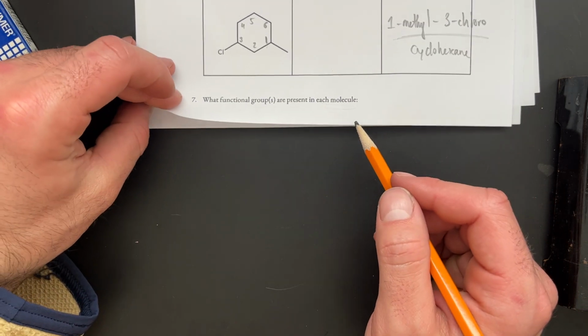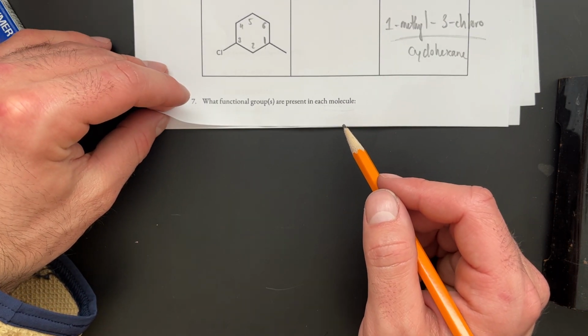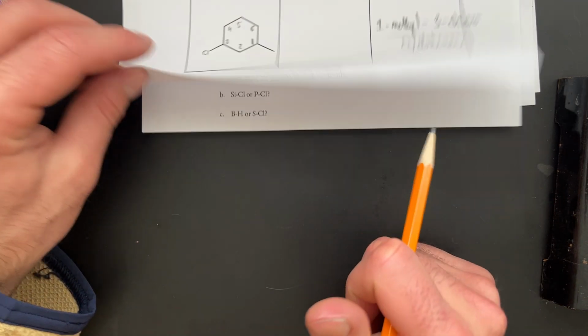Well, let's keep going. Oh, these ones. Okay, what functional groups are present? Okay, so that's actually kind of easy. Just take a look at the study guide that I gave you and see what the functional groups are, and let's try to find them here.